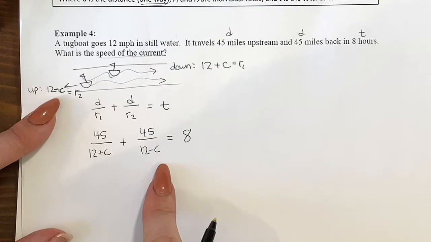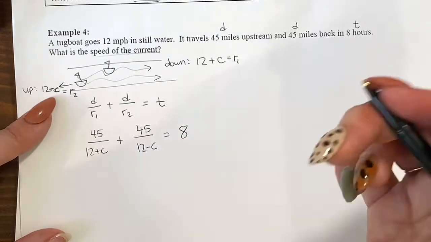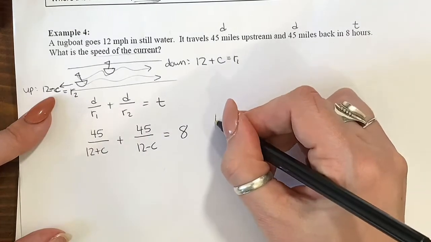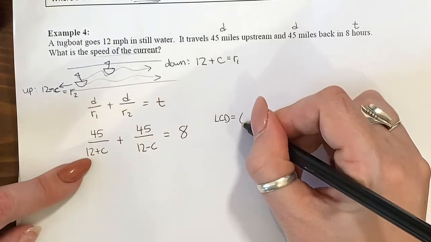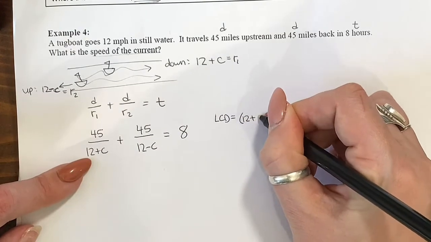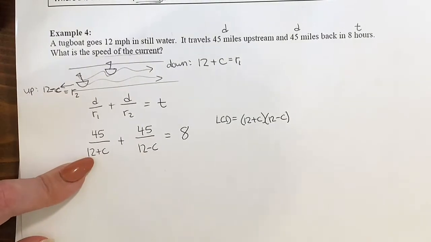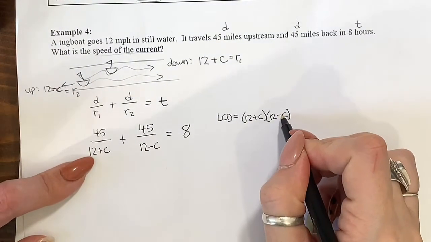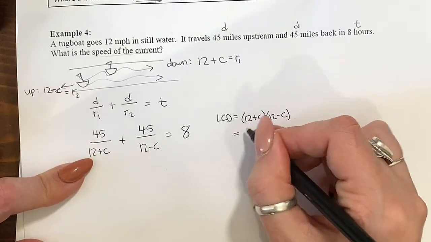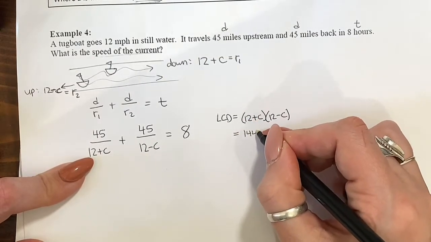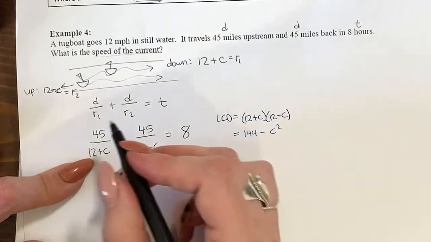So notice again we have another rational. So whenever we have these lovely rationals, again, we want to get rid of that fraction by multiplying by our LCD. So our LCD, whenever we have two binomials, is just going to be those multiplied together. So 12 plus c times 12 minus c. You can also notice that 12 plus c times 12 minus c is a difference of squares. So if you wanted to, you could write this as 144 minus c squared. Either way would work, but I'm going to keep it in factored form for now.